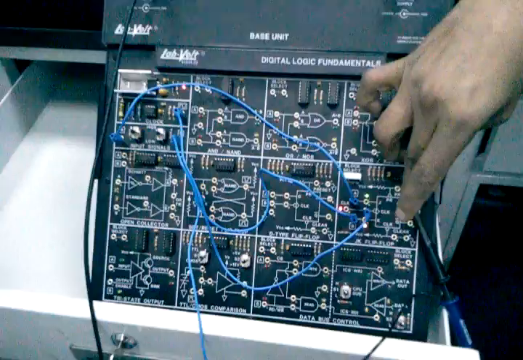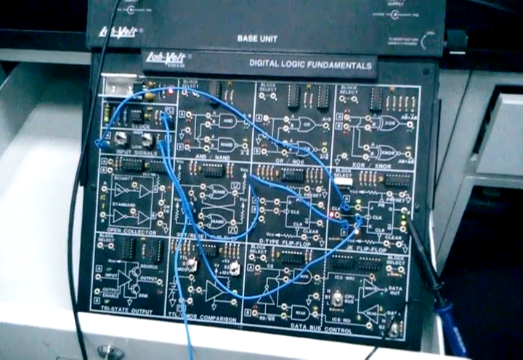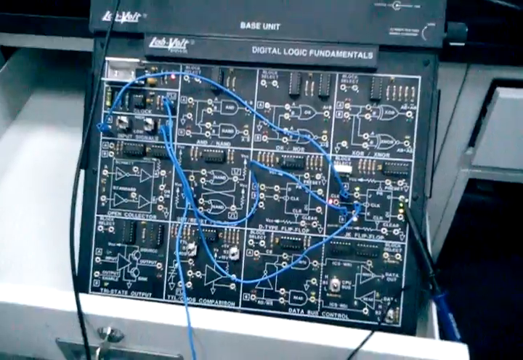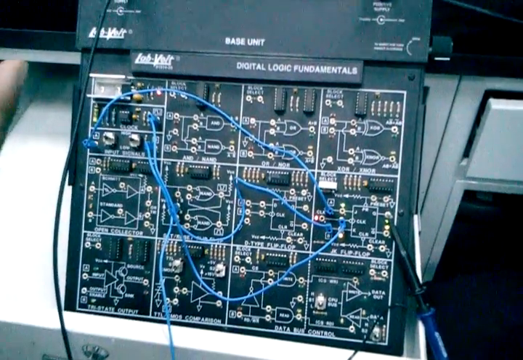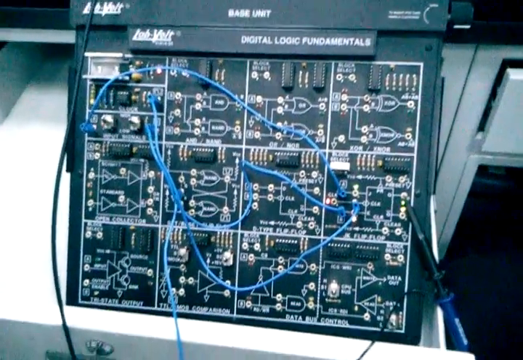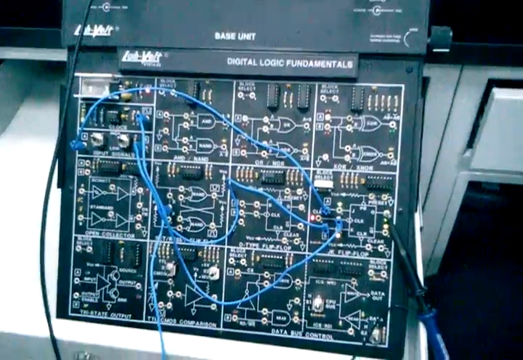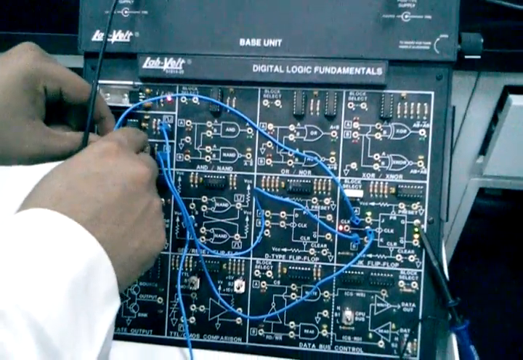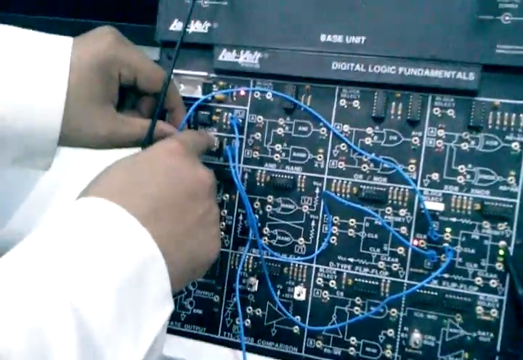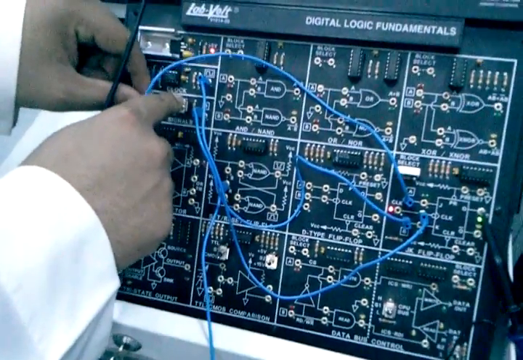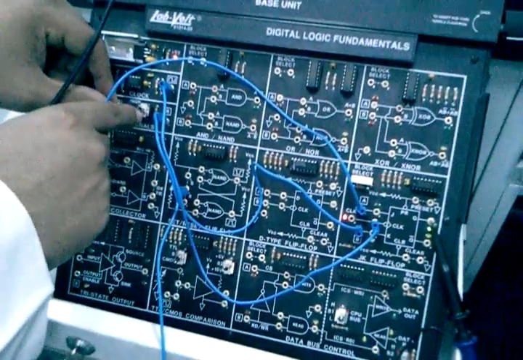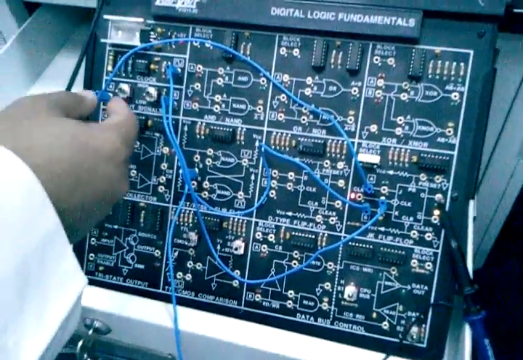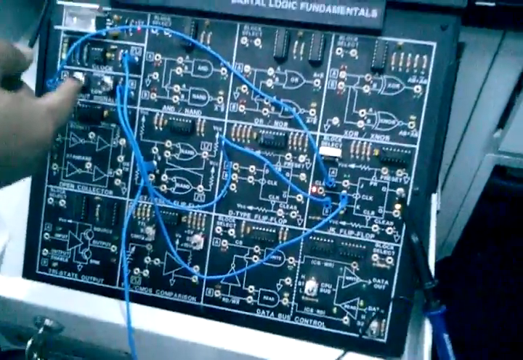This condition is called the race around condition: when both inputs J and K are 1, the output will try to change from 1 to 0 and 0 to 1 very fast. If it's 1 0, the output is 1. If it's 0 1, it's 0. If it's 0 0, the last state. If it's 1 1, it continues.